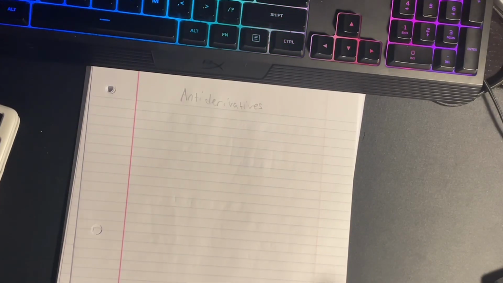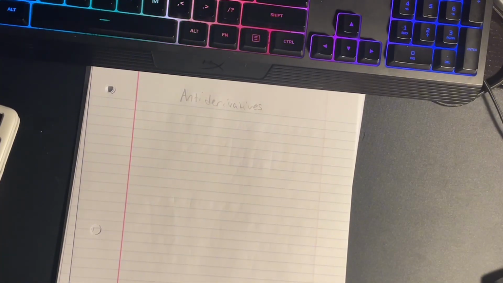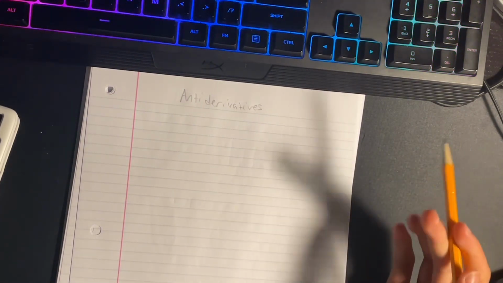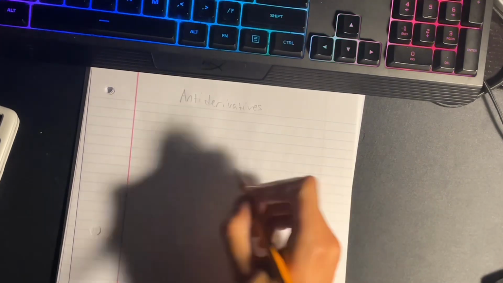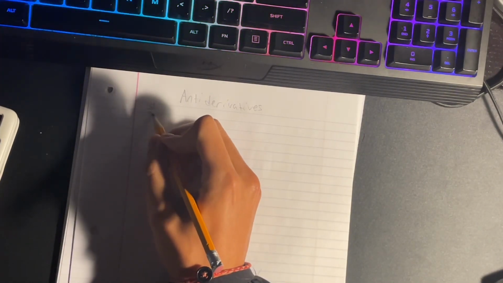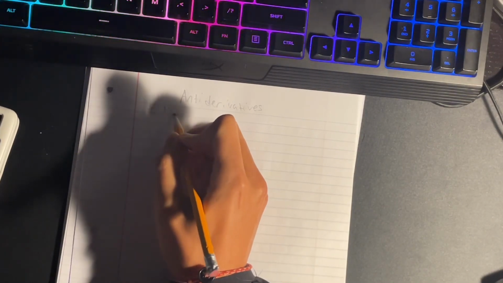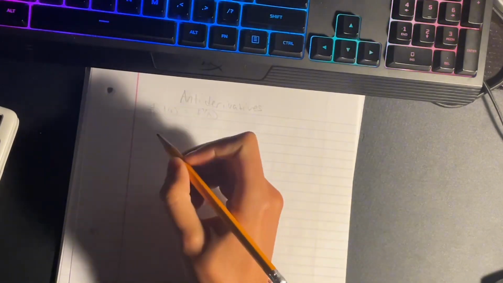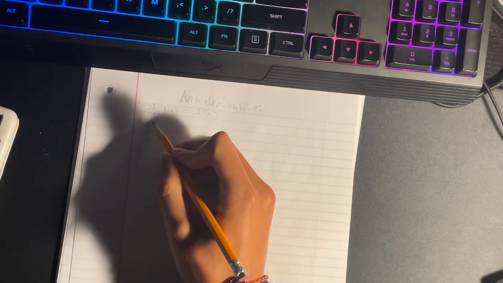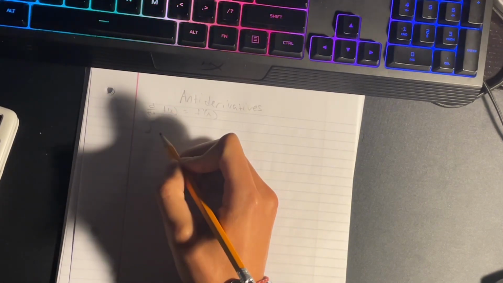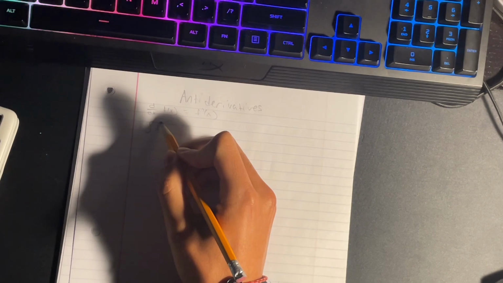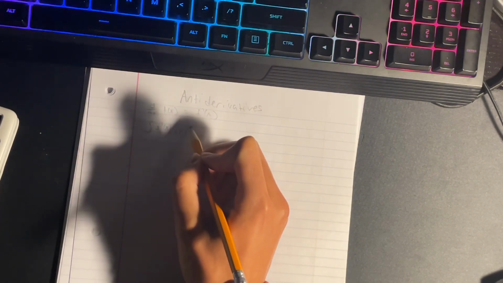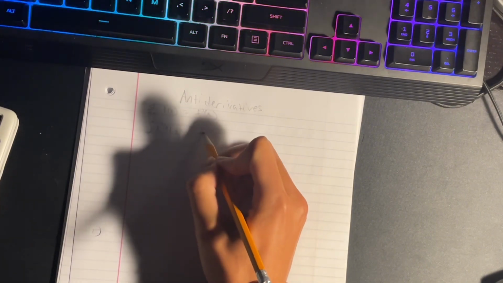Alright, in this video, we're going to talk about antiderivatives. As the name suggests, antiderivatives are essentially the opposite or reverse of the derivative. So if we have a derivative of f of x, f prime of x, the antiderivative or the integral is expressed by this symbol, the integral of f prime of x dx equals f of x.